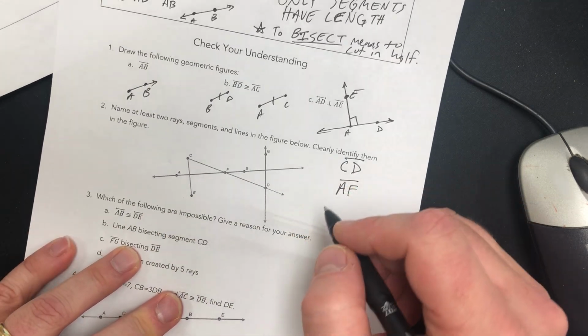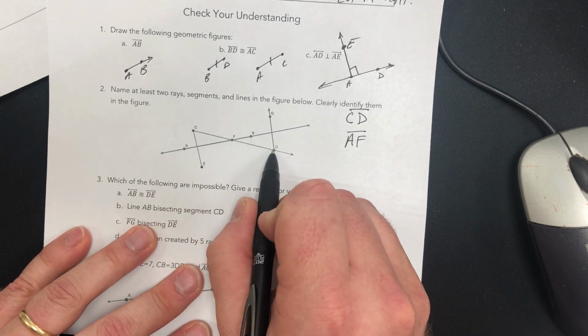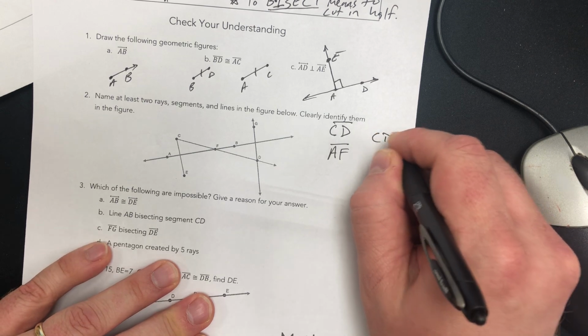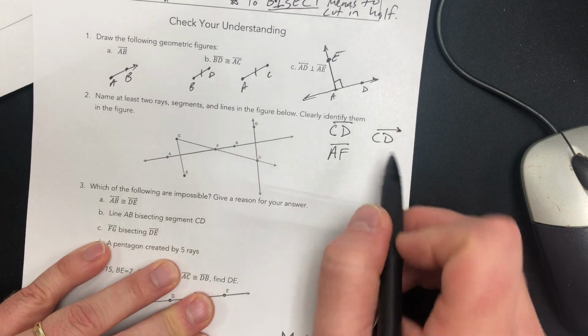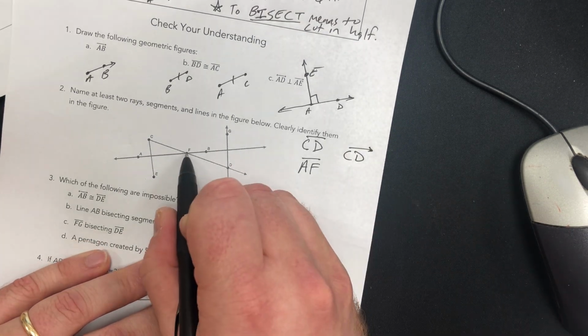Well, a ray starts and then goes. So, you know, I said segment CD. I could also say ray CD if I wanted to. And I could also do ray CF. It's the same as ray CD. I could do ray FB.